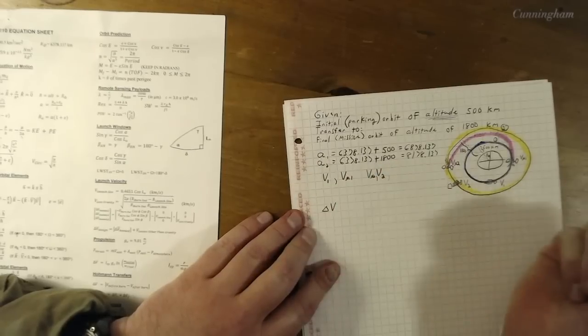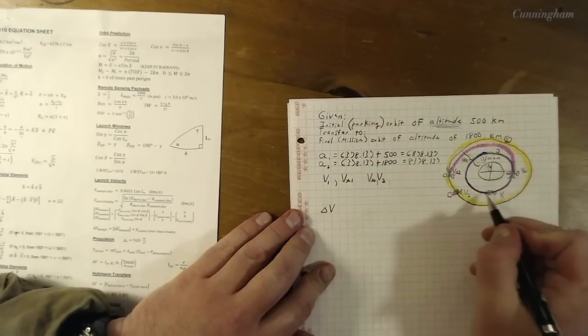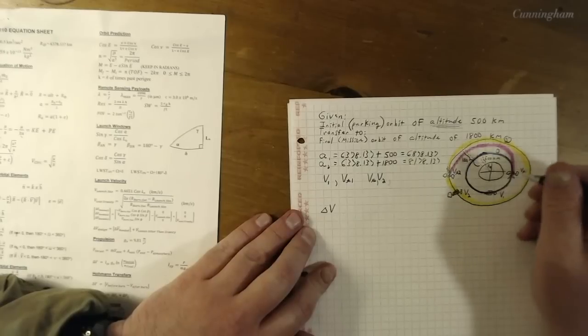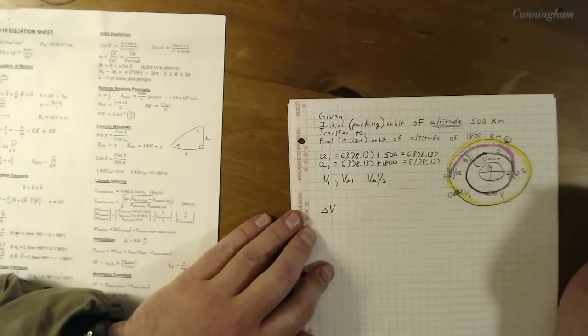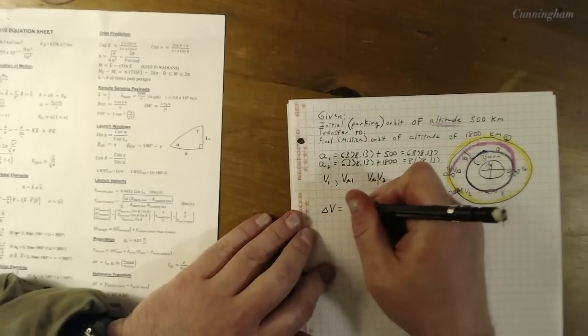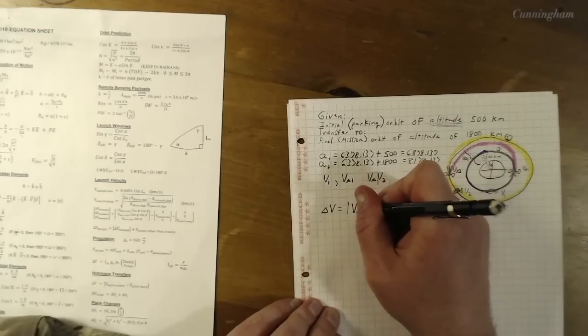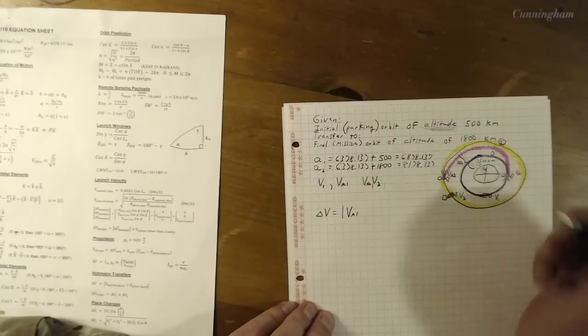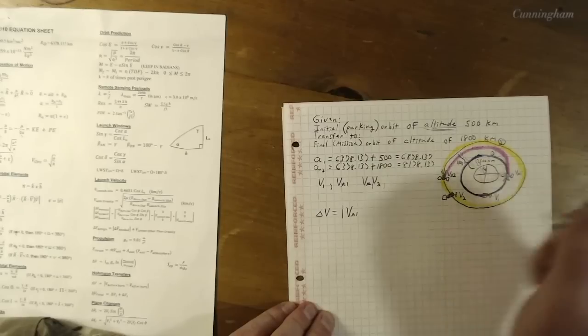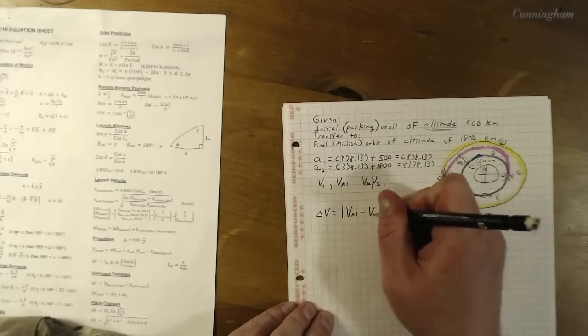What's the change in velocity from V1, where it's in its parking orbit, to right shortly after it's burned its first burn, like fired its thrusters the first time? The way we could write that mathematically is the difference between v sub t1, the transfer orbit velocity right here, and v1.